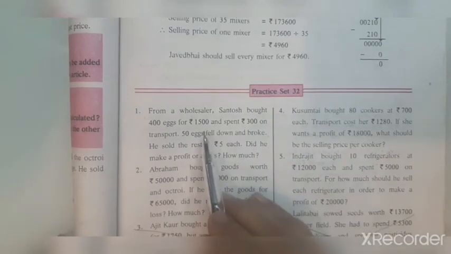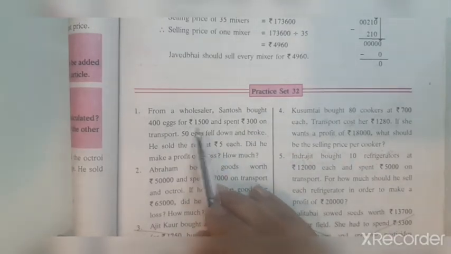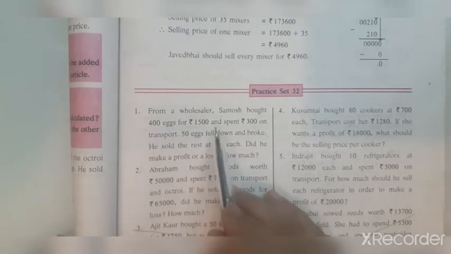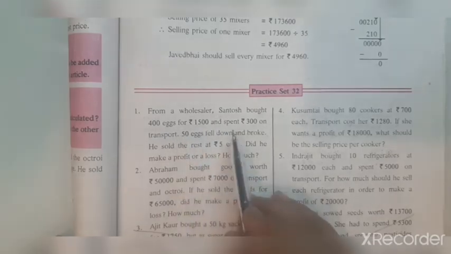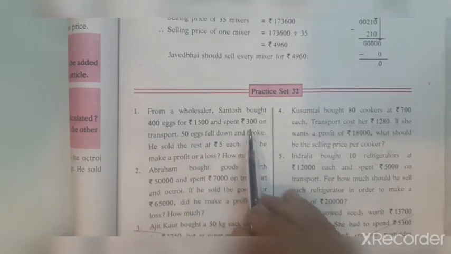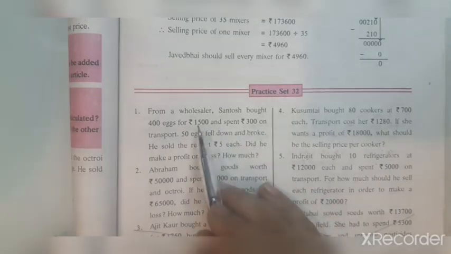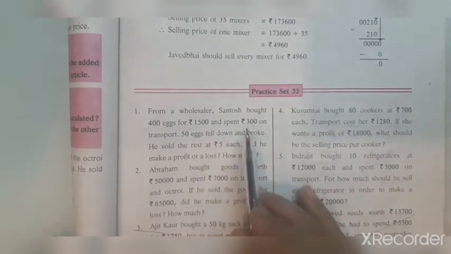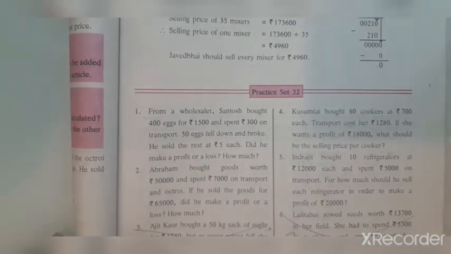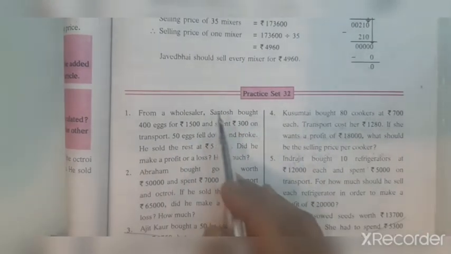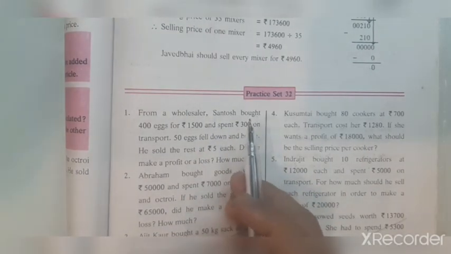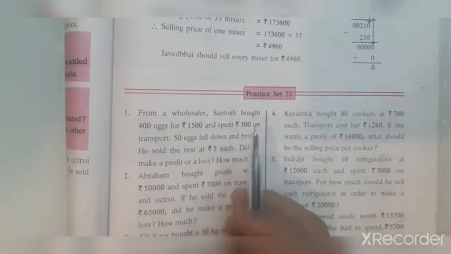So for 400 eggs he has given rupees 1500, and for transport he has given 300. So 1500 and 300 he has spent from his pocket. So that becomes the cost price. In this particular exercise we are going to calculate the total cost price.